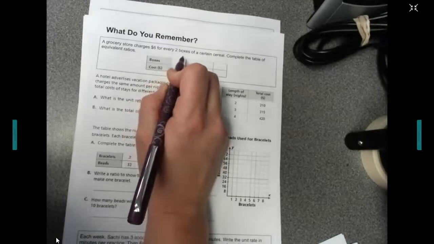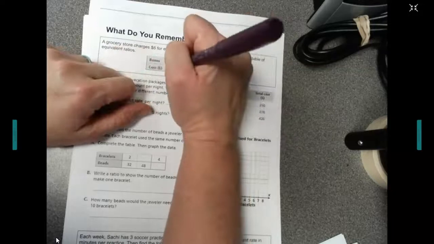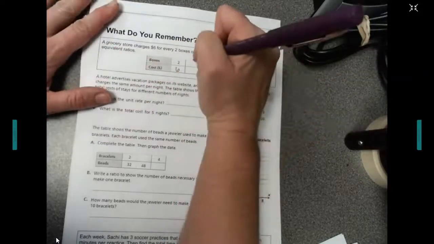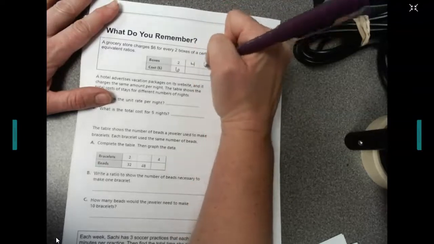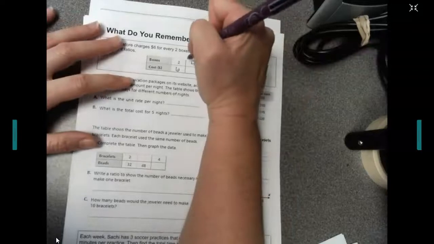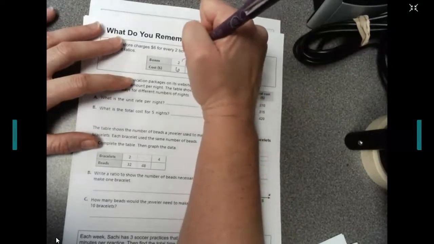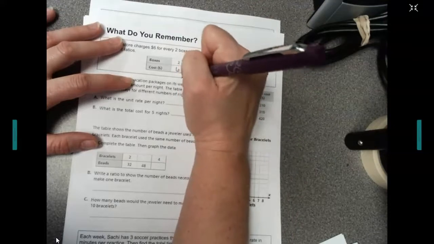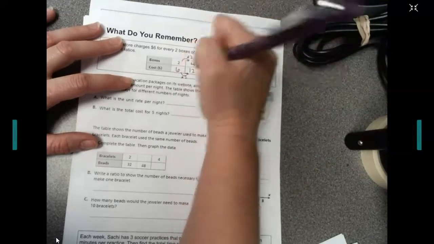A grocery store charges $6 for every 2 boxes of a certain cereal. We're going to complete it. So 2 boxes is $6. And I'm going to count by 2's going up. So 2, 4, 6, 8. To get from 2 to 4, I multiply by 2. If I multiply by 2 on top, I'm going to do the same thing on the bottom. So 6 times 2 is 12.